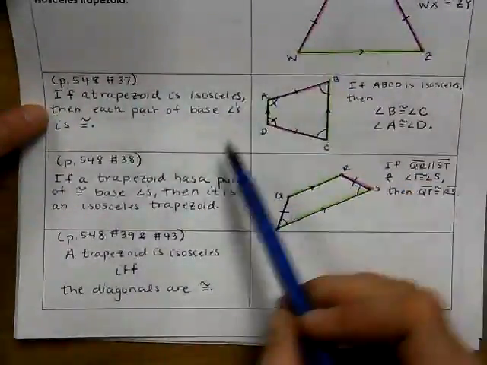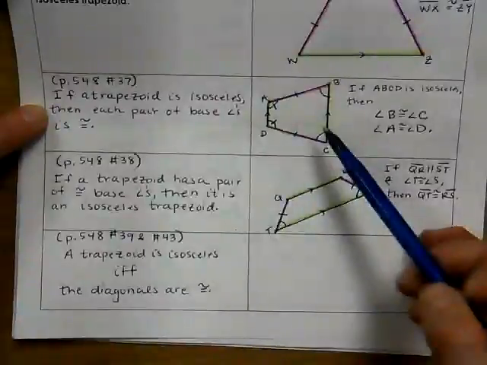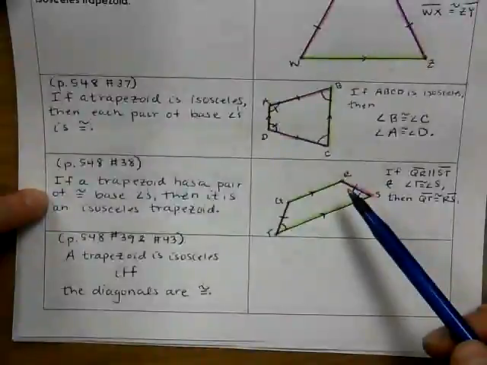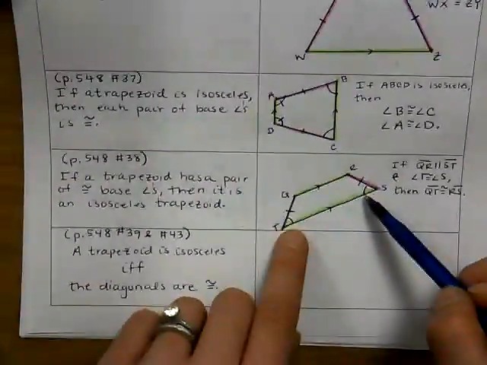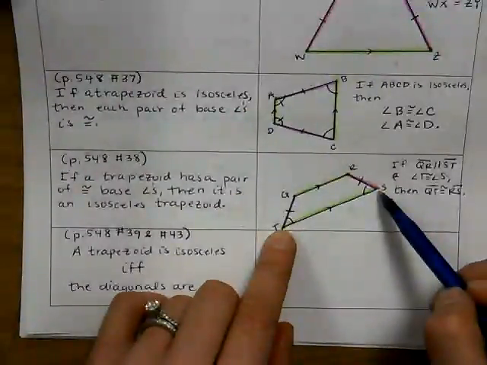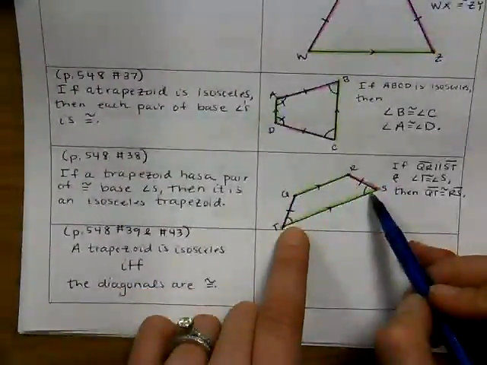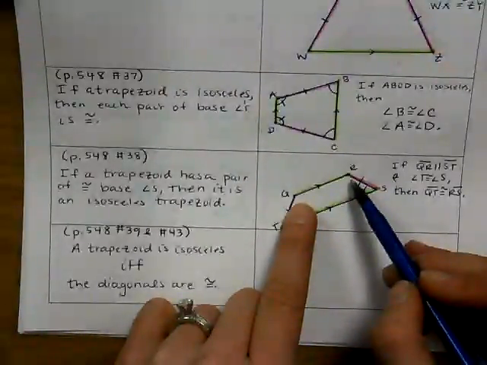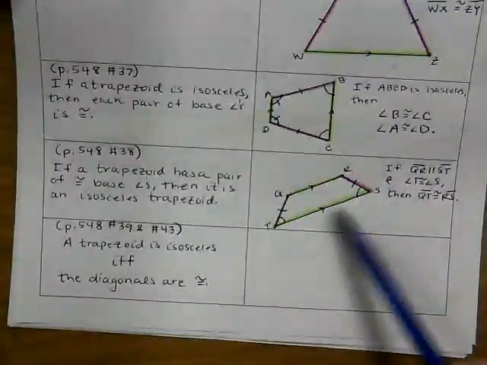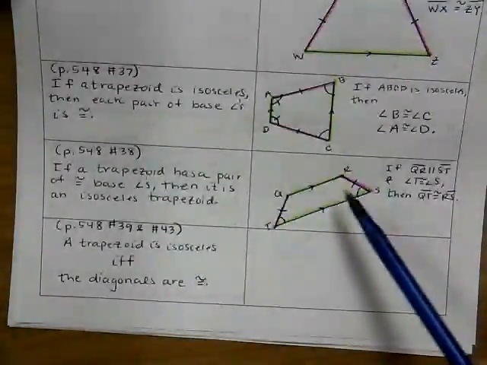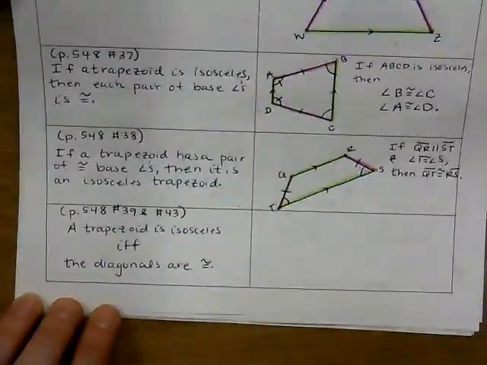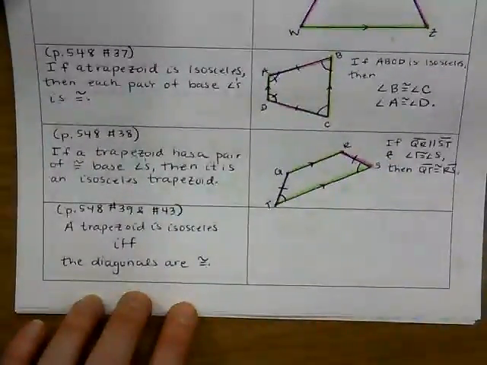biconditional statement? The reason why is that this is talking about each pair of base angles being congruent, where you only need one pair of base angles congruent to prove the trapezoid isosceles. If you know one pair of base angles are congruent, these two have to be congruent, because we know Q and T are supplementary, R and S are supplementary. So if two angles are supplementary to congruent angles, these two angles must be congruent. That's why I didn't write this as a biconditional statement: as long as you know that one pair of base angles are congruent, the other ones have to be congruent, which then you could go from there. So that's why I wrote these two separately, whereas this one I'm going to write as a biconditional statement.